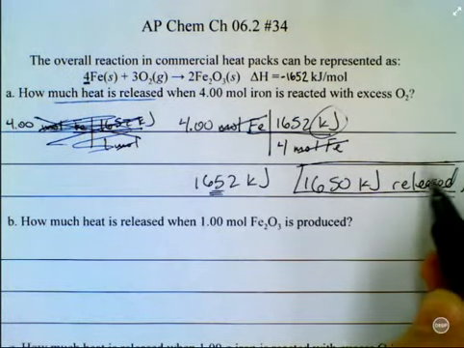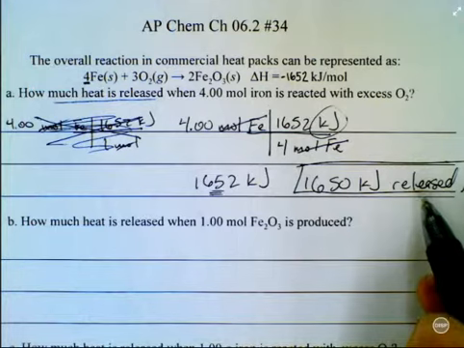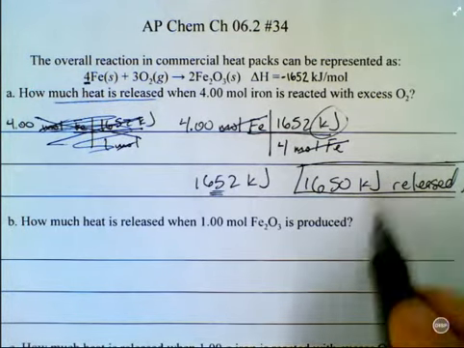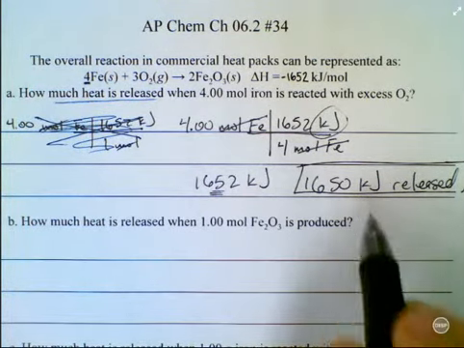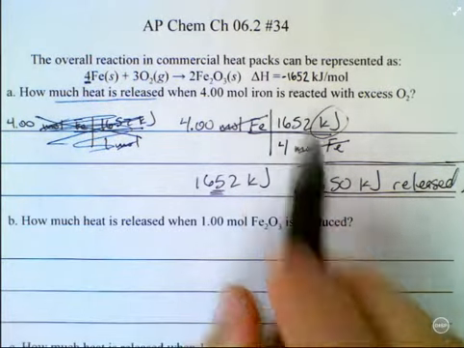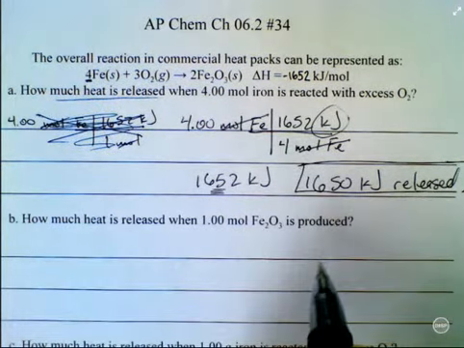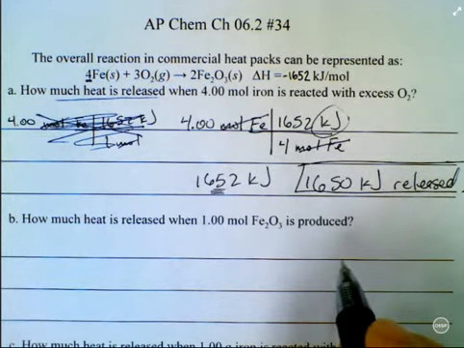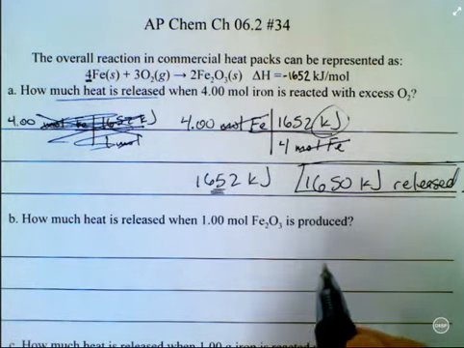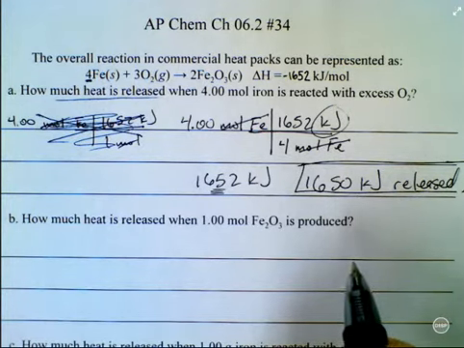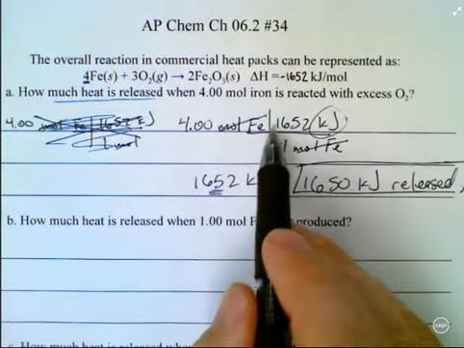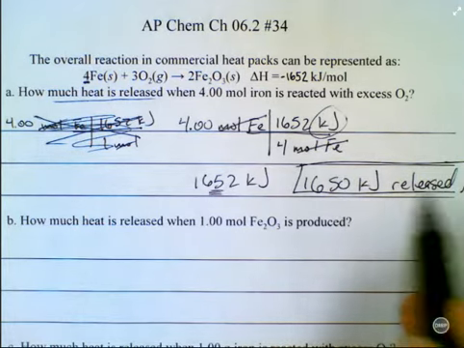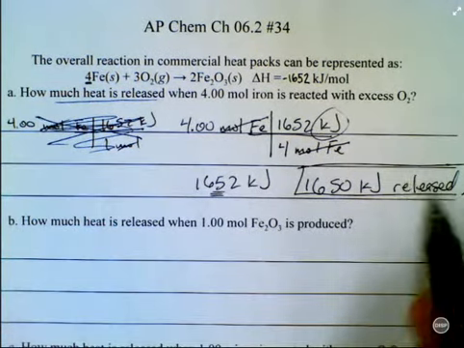This word released indicates a direction. This word release indicates that this reaction is in fact exothermic. The presence of this negative sign indicates the fact that this process is exothermic. So to have both of them at the same time, a negative amount of energy released is kind of like a double negative. So I will not use the negative sign right there. This is the form of the negative sign that I'm using here, just the word released.